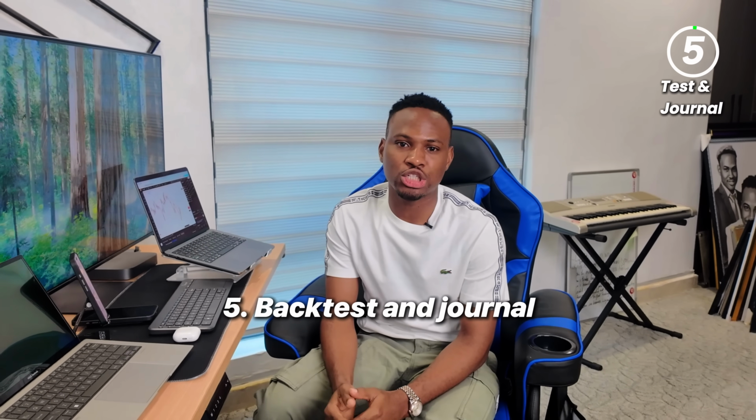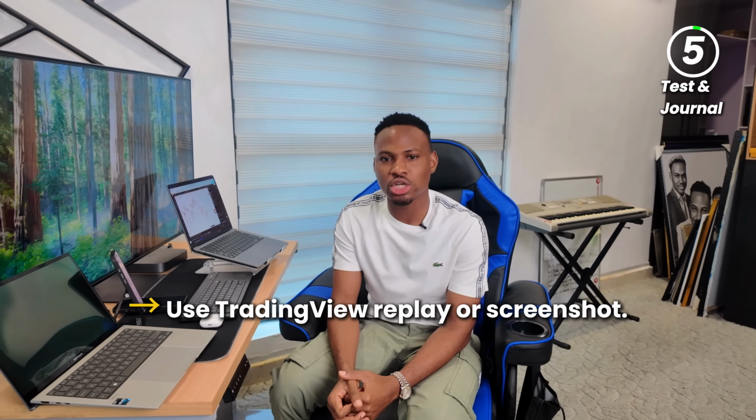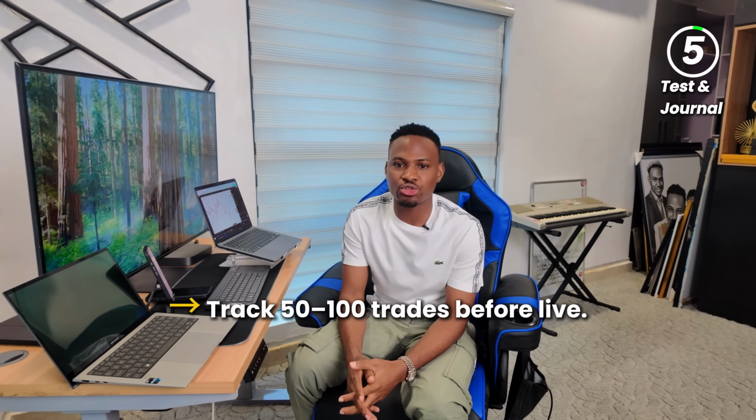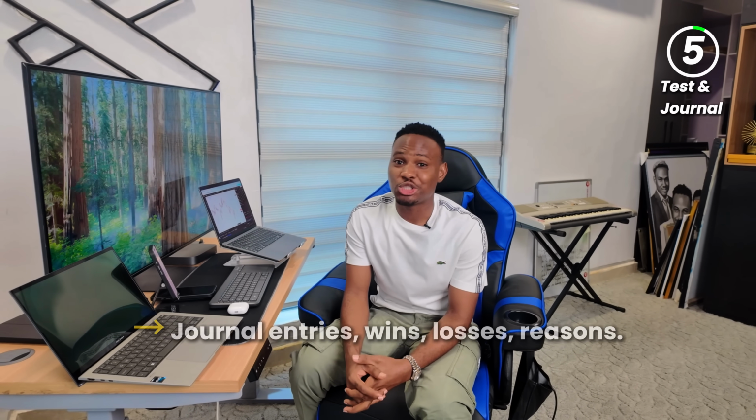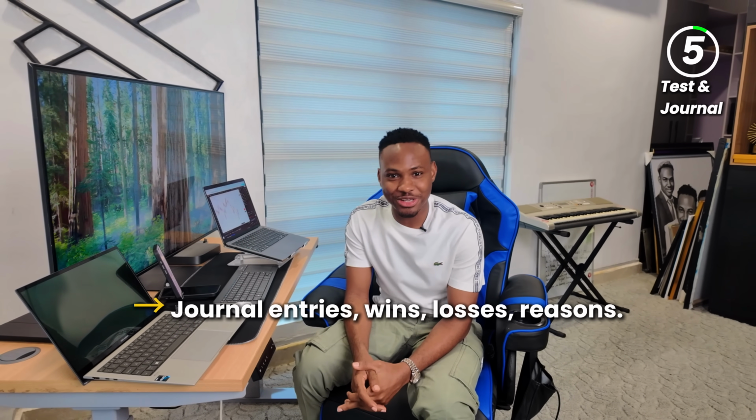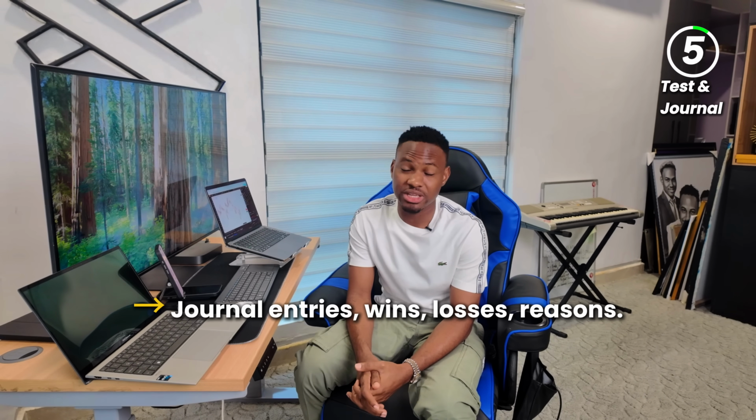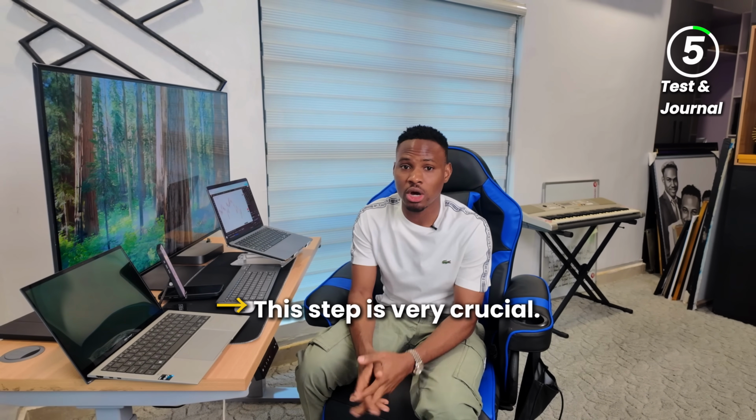Step 5, backtest and journal. You don't have a strategy until you have tested it. Use TradingView's replay tool or screenshot your setups. Track 50 to 100 trades before going live. Journal your entries, wins, losses, and why you took them. It is very crucial. This is what's going to help you in the long run.